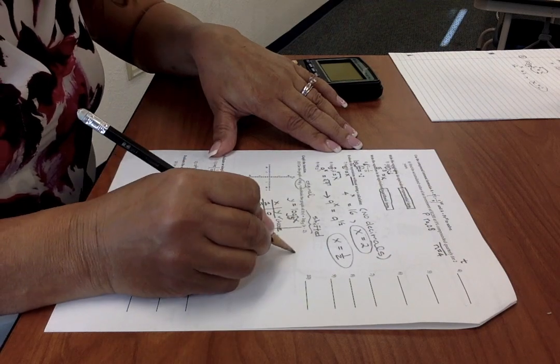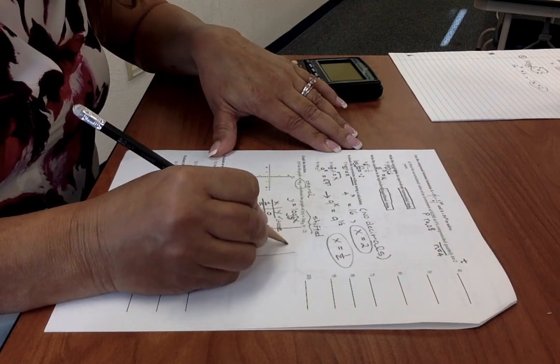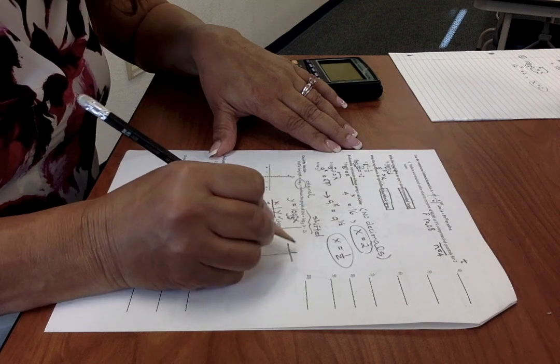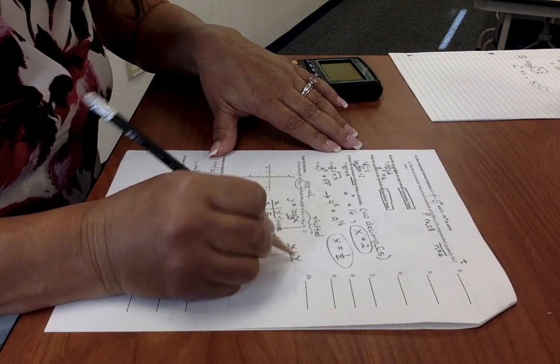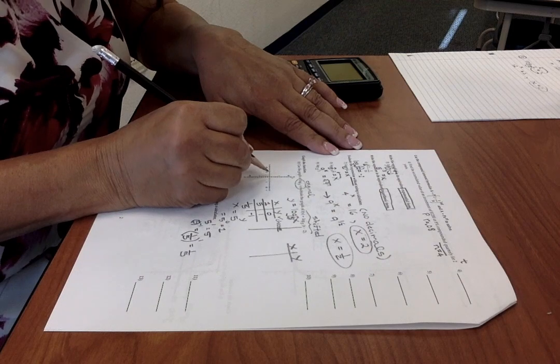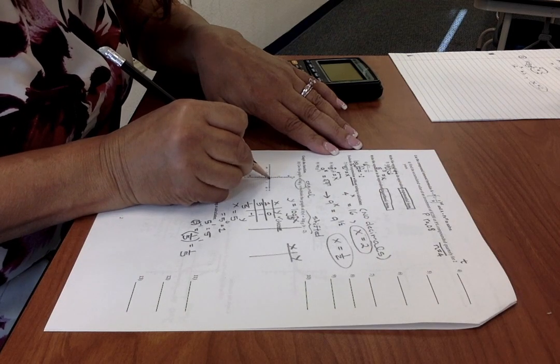Okay, we can plot that, and you can make a table for the other one as well. So this would be 1, 0. You're going to 1, 0.